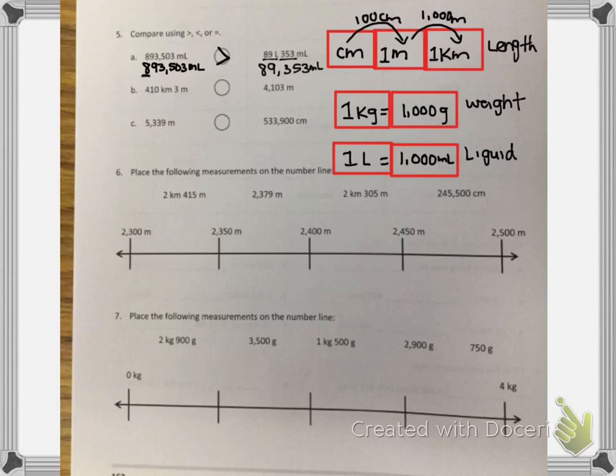We have, whoa, that's way too large, sorry about that. We have 410 kilometers and 3 meters compared to 4,103 meters. So we need to find, sorry, you know what? I should have done this a different color. There we go. 410 kilometers and 3 meters compared to 4,103 meters.